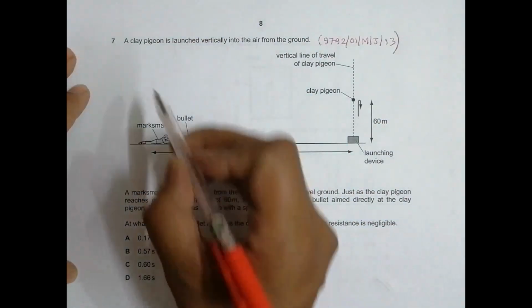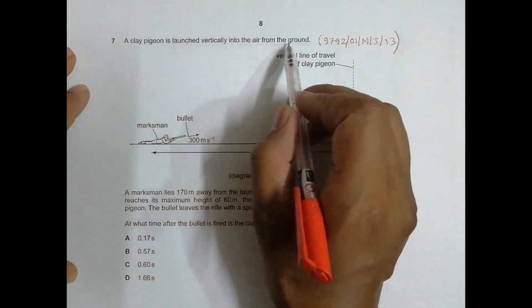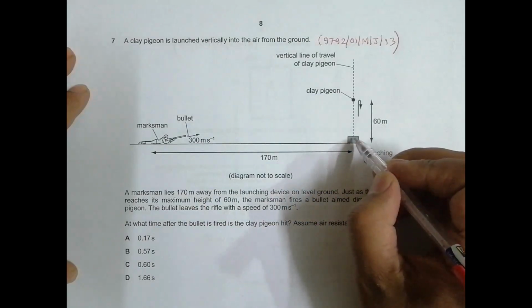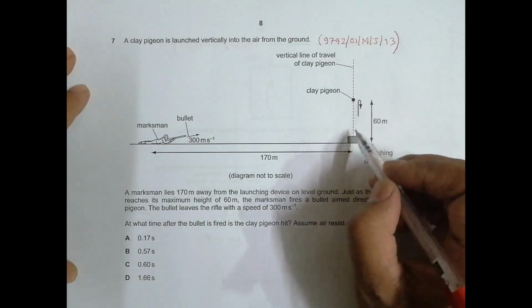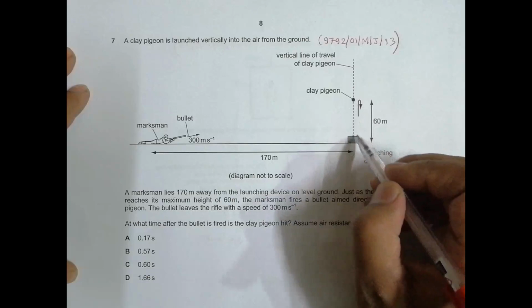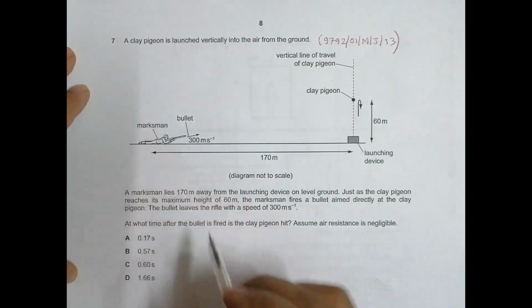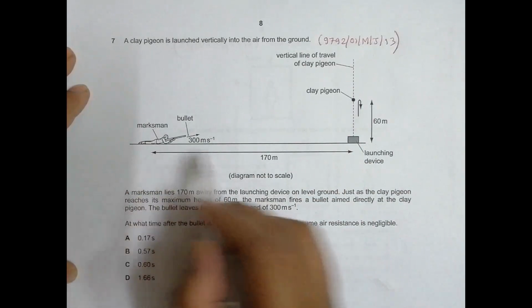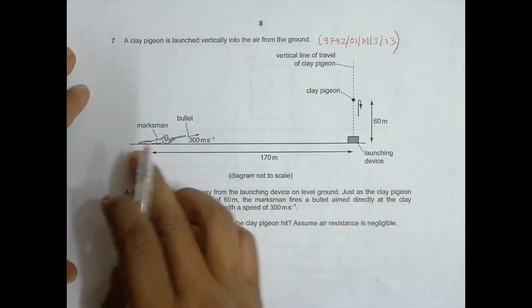It says that a clay pigeon is launched vertically into the air from the ground. So we have a launching device here, and a model pigeon made of clay launched vertically into the air from the ground. It goes up and then descends back. A marksman lies 170 meter away from the launching device, 170 meter away on level ground. So the ground is horizontal.